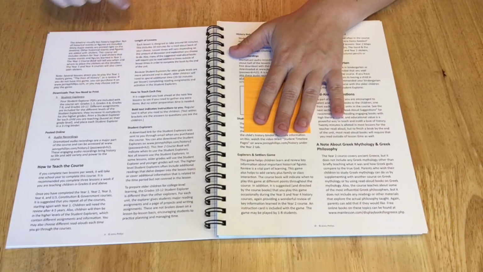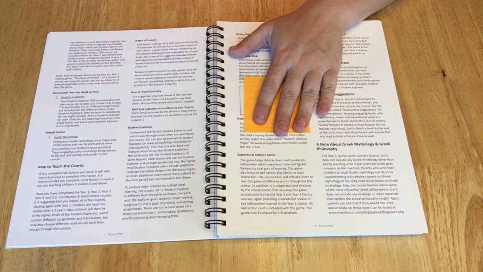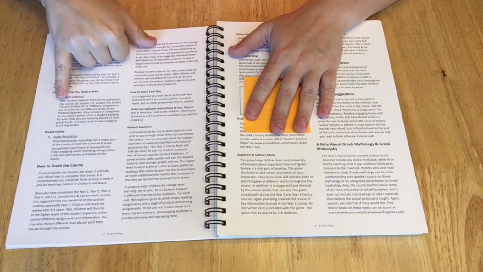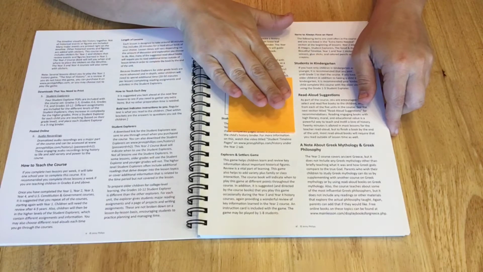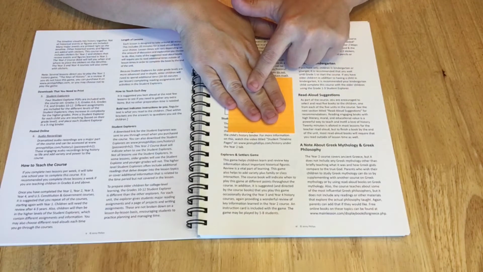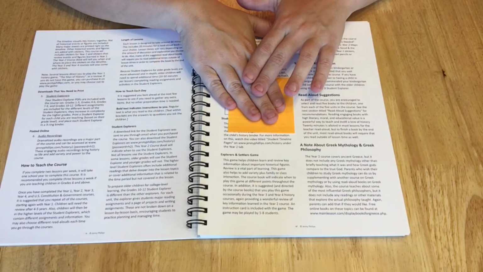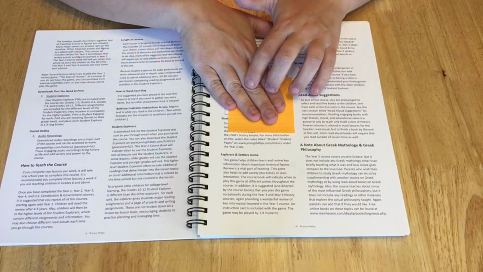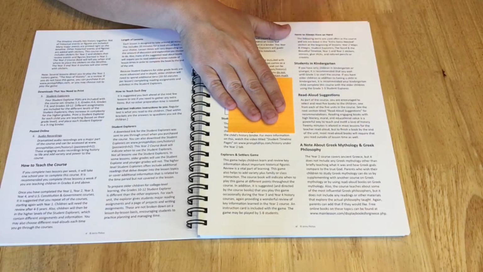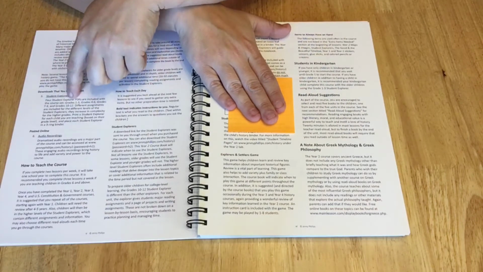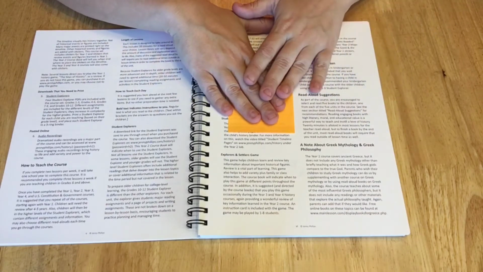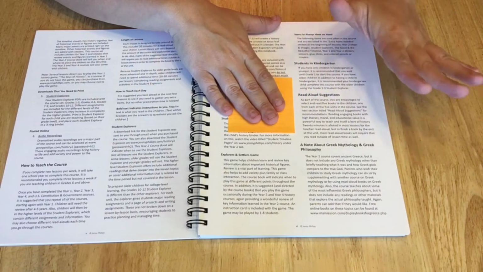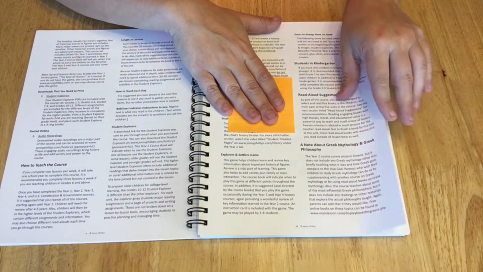Let's see, talking about downloads that you need to print. There will be a Student Explorer notebook that I will need to print. How to teach the course. Over here it has the password and the web address. Once you buy this curriculum, they give you the information to go to a certain address and put in the password, and you can download the Student Explorers, the audio recordings, and the list of read aloud suggestions. Those are some things that you will need for the course.